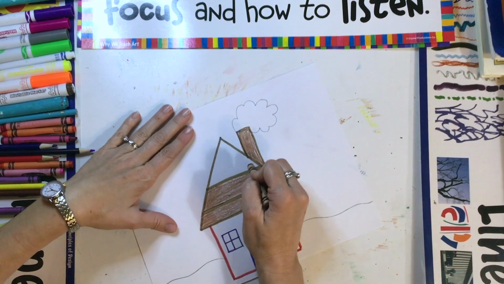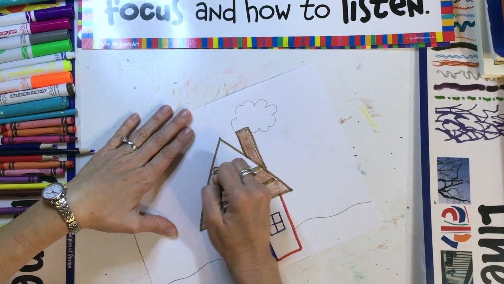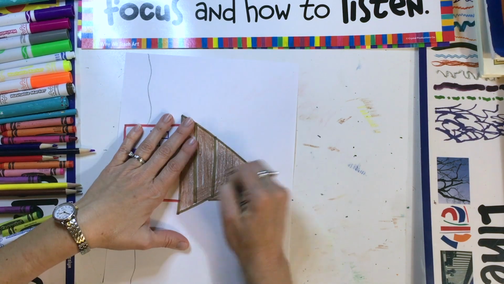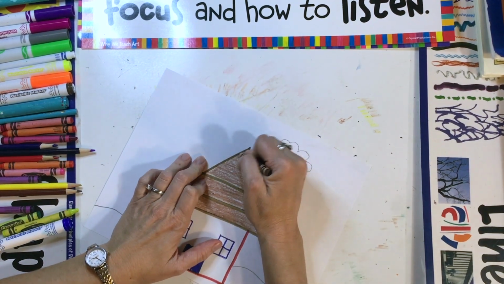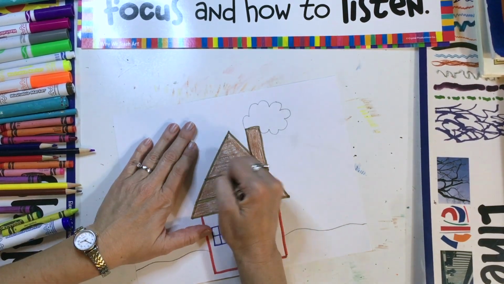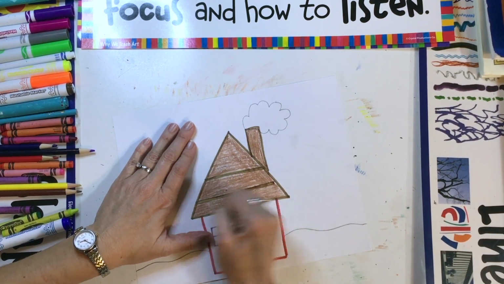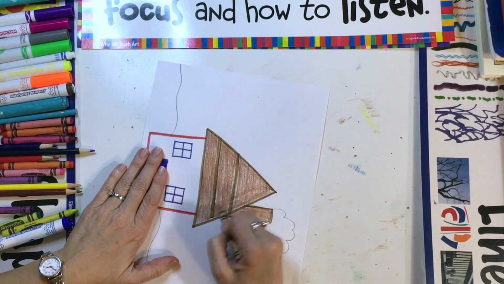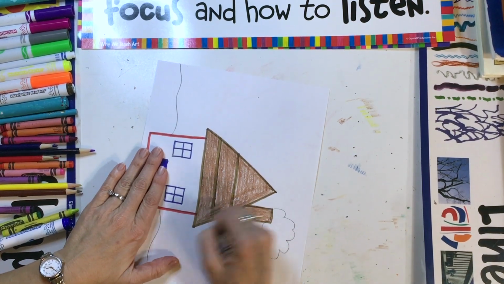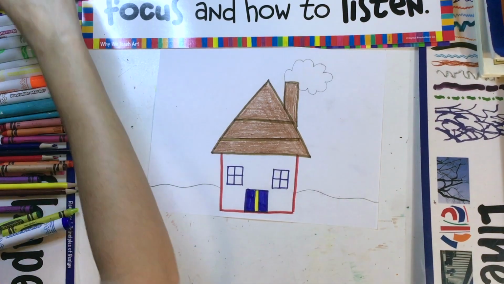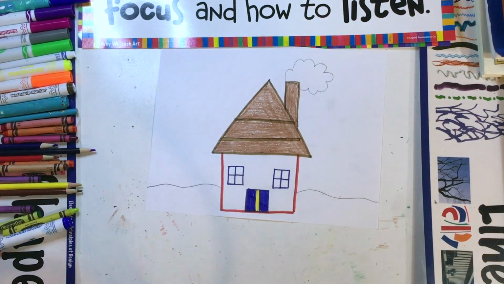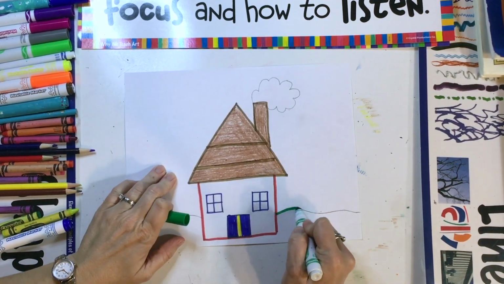You can turn your paper to make it easier to add color. Now when you're learning to add color like an artist, you want to keep going until all the white paper is covered up. Keep going, don't leave any white spots on this roof. Okay, I'm going to use a marker again and make this grassy hill a green line.